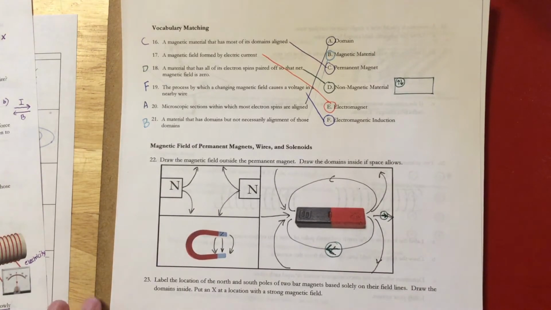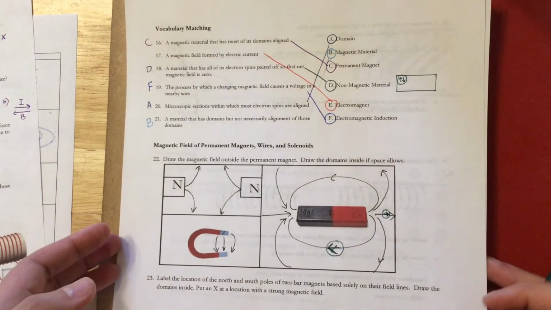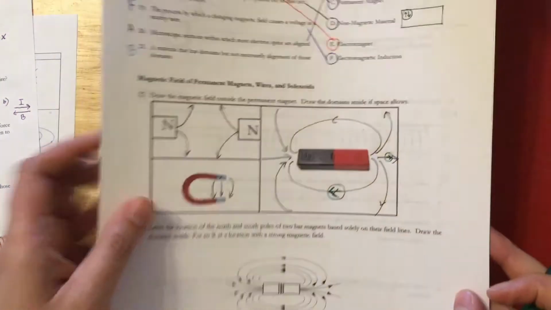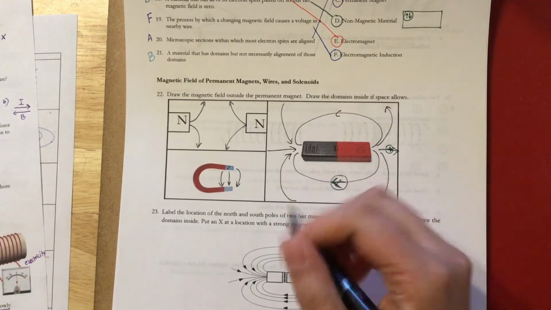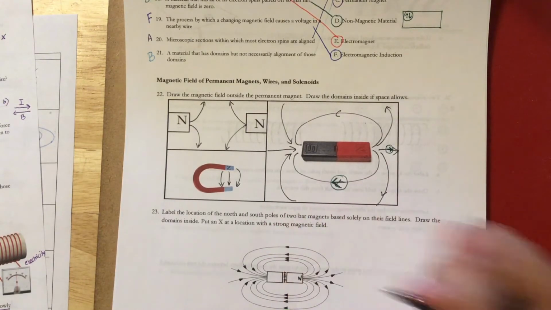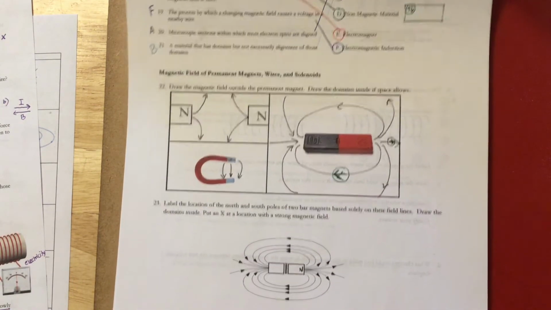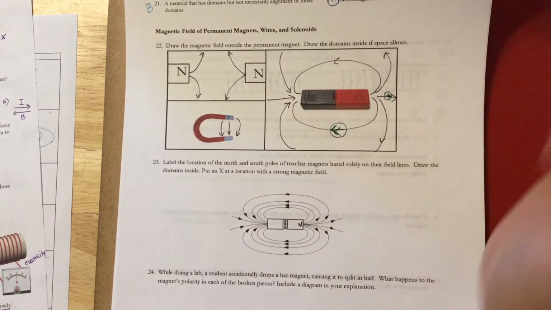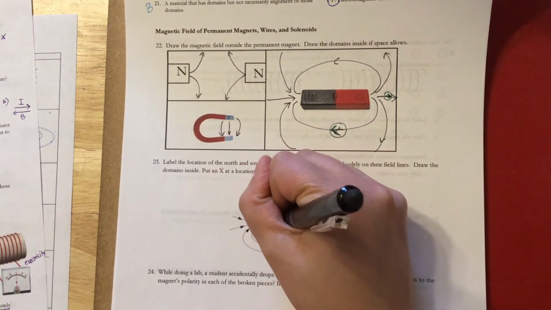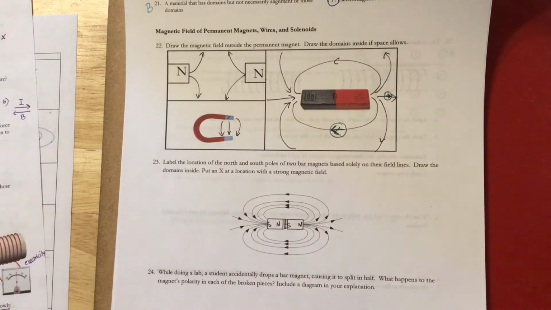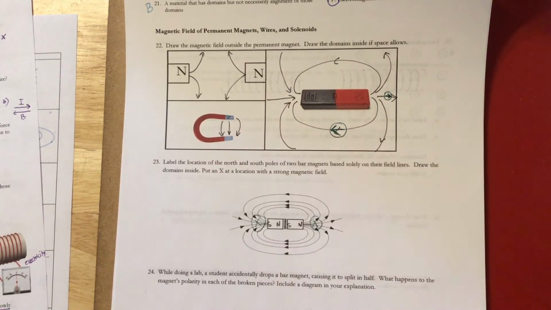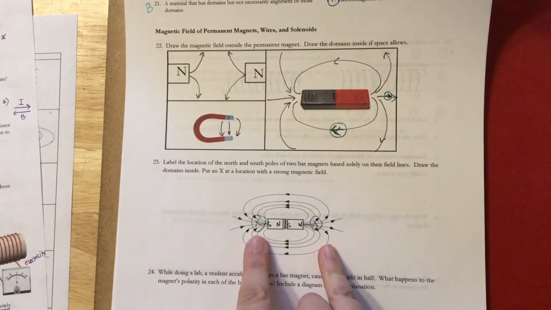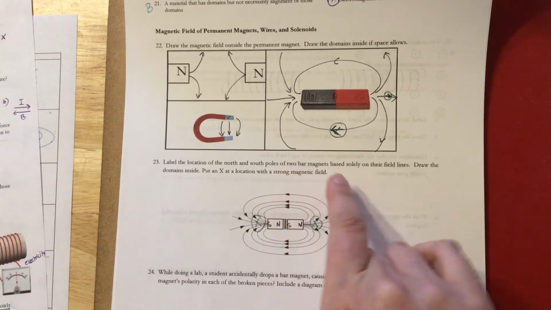Now, how to use these drawings? We can use them to figure out where north and south poles are, because the north pole will be where the magnetic field lines are pointing away. The south pole will be where the magnetic fields are pointing towards. The magnetic field is going to be strongest wherever the field lines are closest together. So these are 2 potential locations with a strong magnetic field.